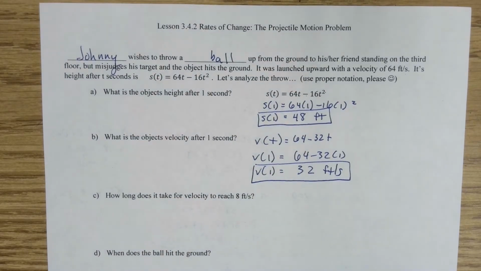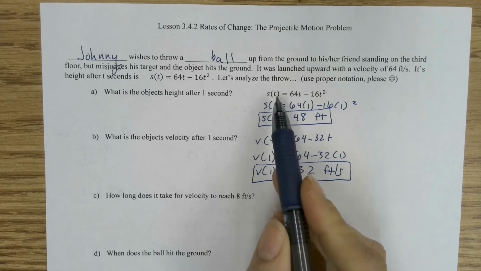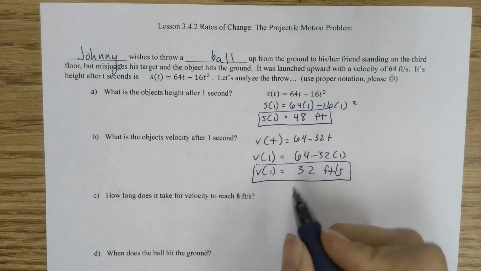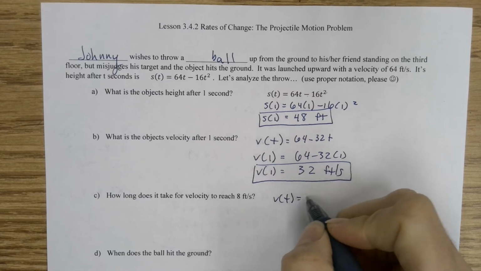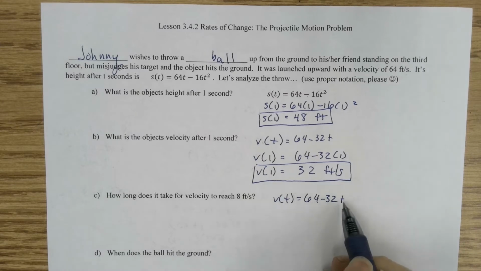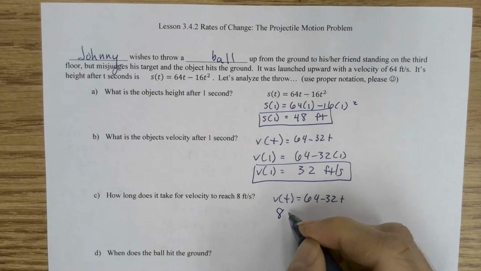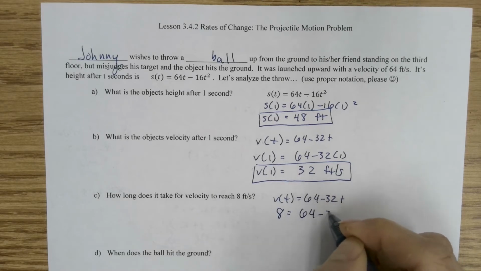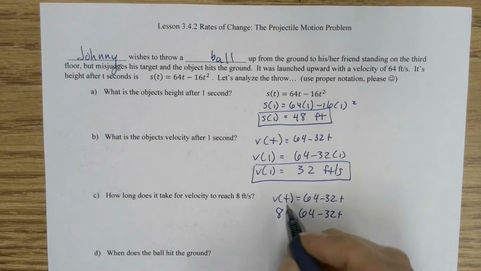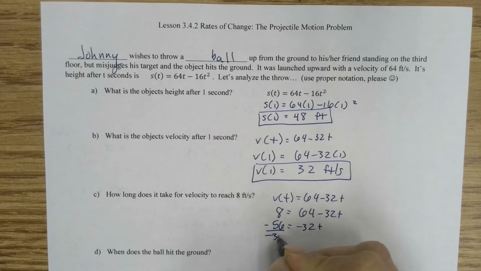Part C, how long does it take for velocity to reach 8 feet per second? So we are given velocity. So I'm not going to use the height formula. I'm going to use my velocity formula. And I am going to be substituting 8 in, but not for time. This is a velocity metric. So I'm going to substitute 8 in for V. 8 minus 64 is negative 56, divided by negative 32.